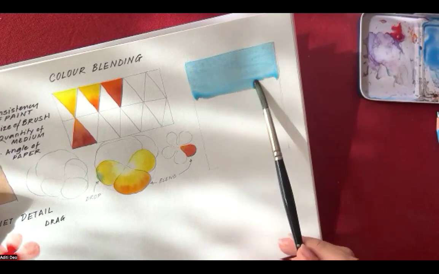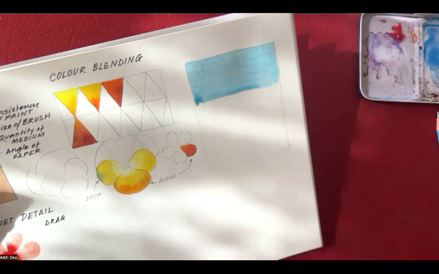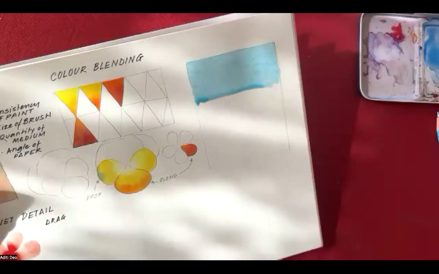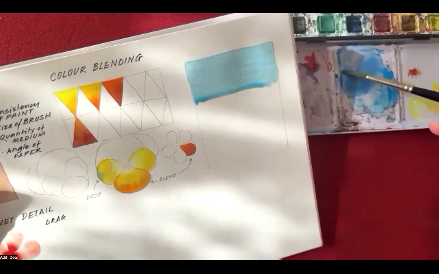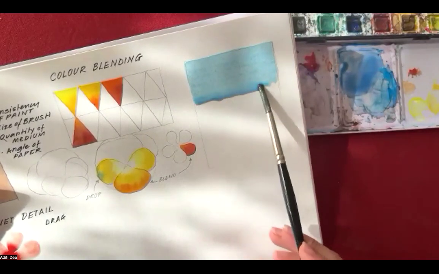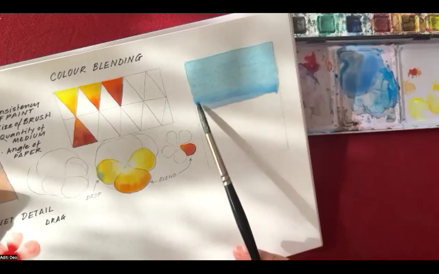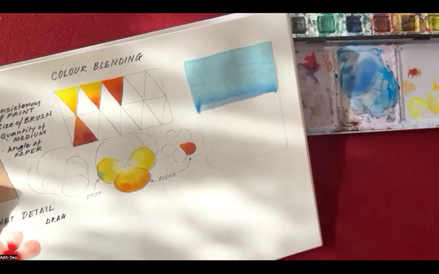And after about 1/3 of the way, you can just dip into your second color without changing the first, because they are so close to each other and they are going to blend anyway. It won't really matter.